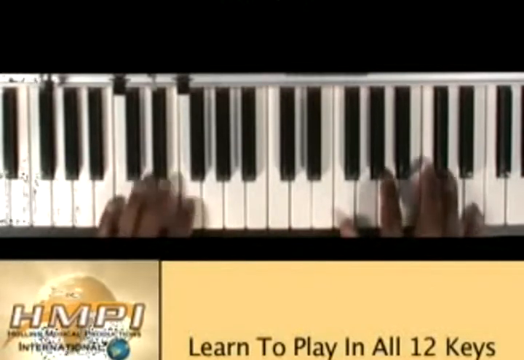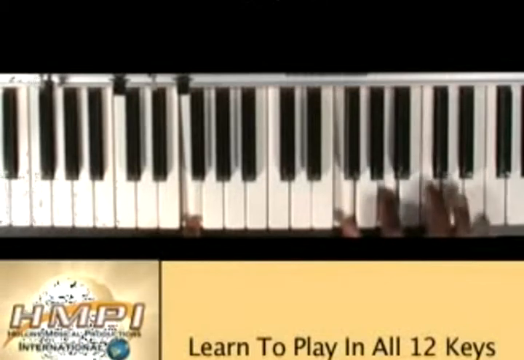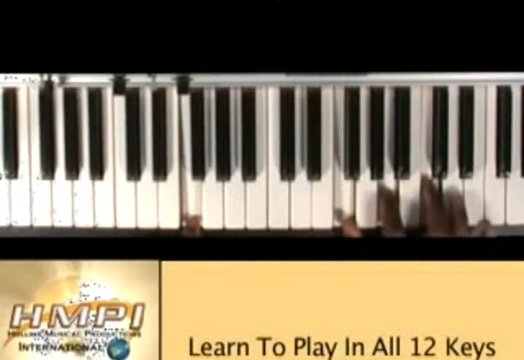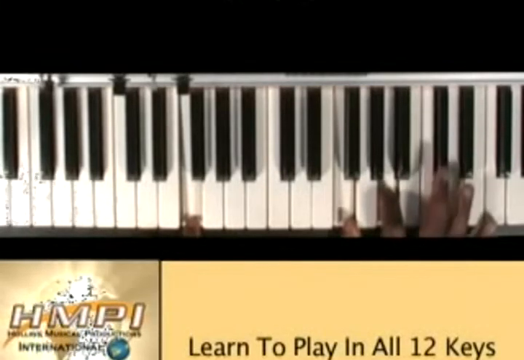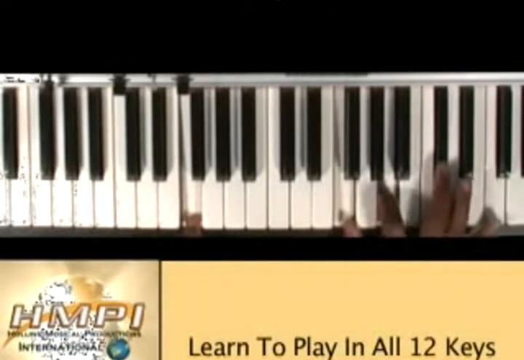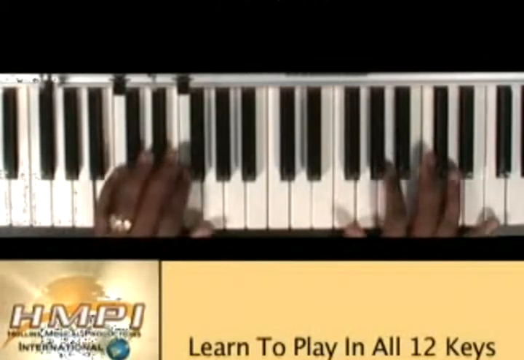So let's try it in a different key. Let's try it in the key of F. Okay, this is the 1st, the 3rd, and the 5th. And we just take the 5th tone and move it up, or to our right, 1/2 step to the very next note. And that makes it augmented. So that's how you figure out an augmented chord.